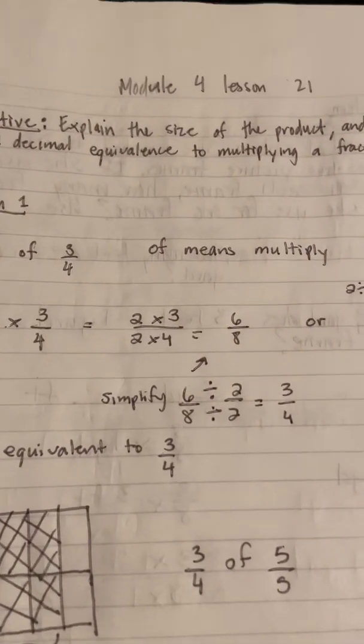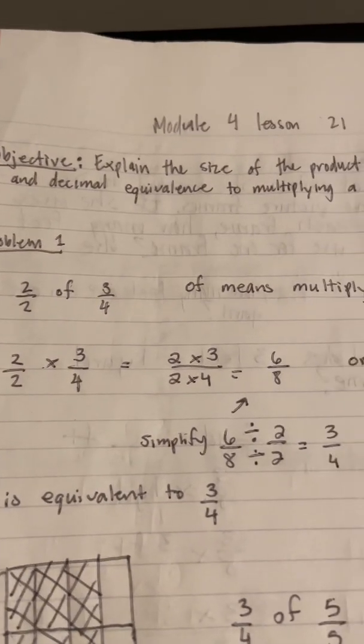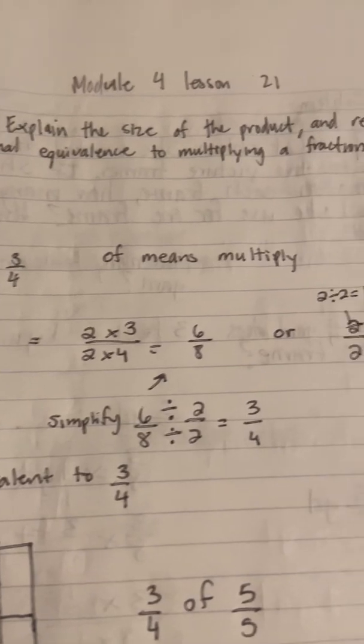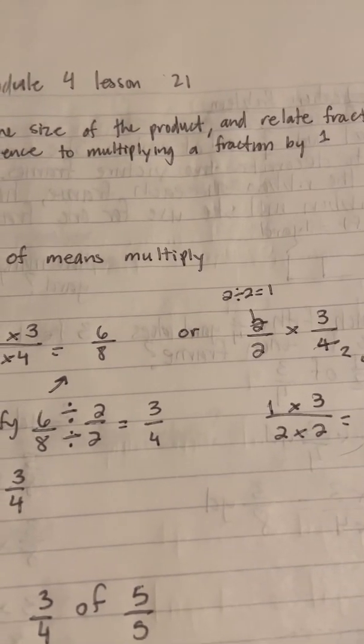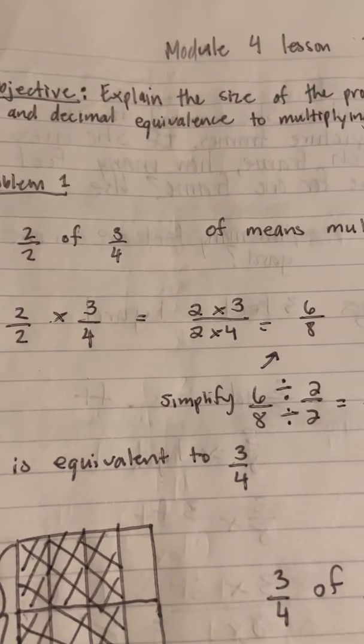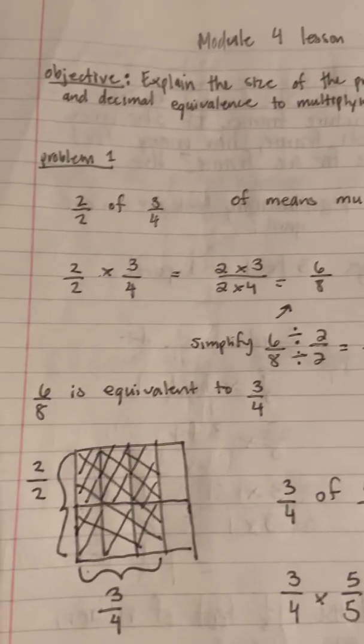Hello everyone, I'm going to continue with Module 4, Lesson 21. The objective here is to explain the size of the product and relate fraction and decimal equivalents to multiplying a fraction by 1. So in a sense, this goes back to Module 1, or the fraction, decimal, percent that I taught you guys in the past.